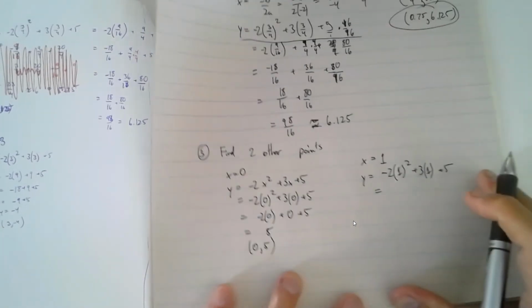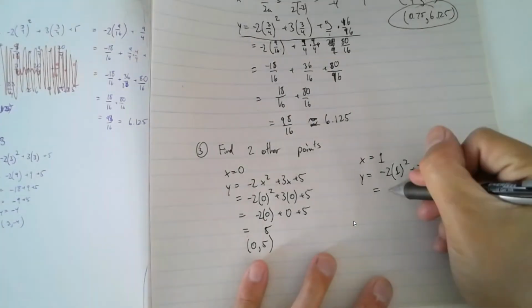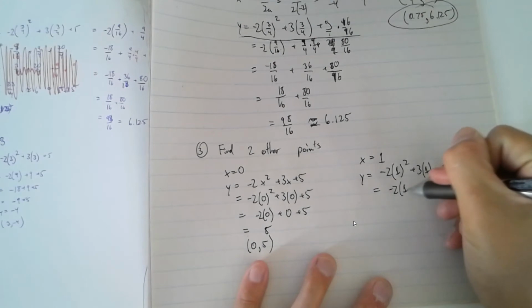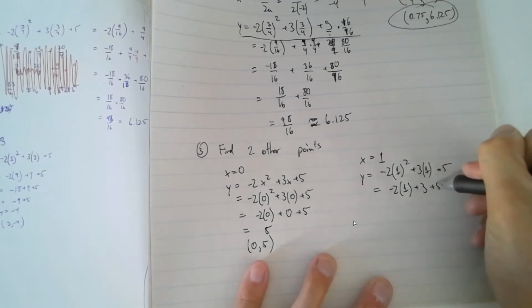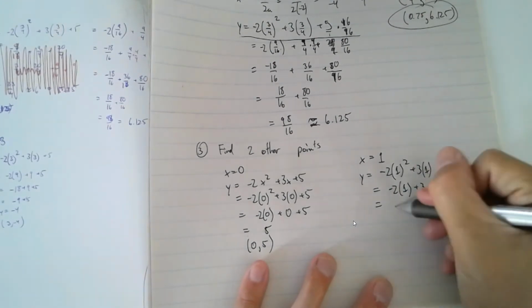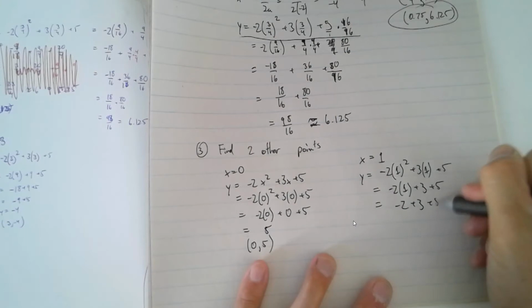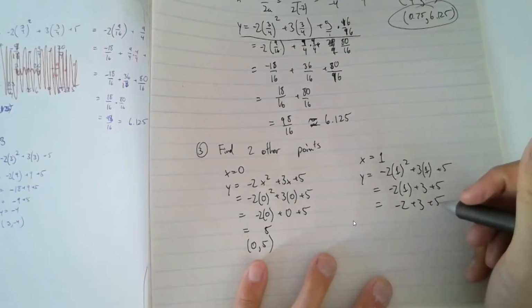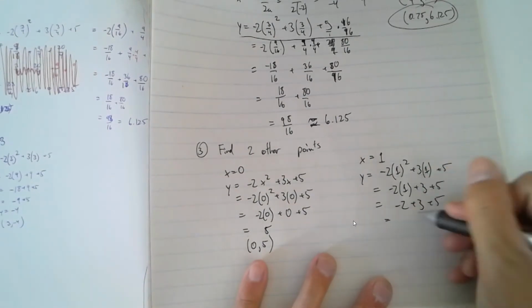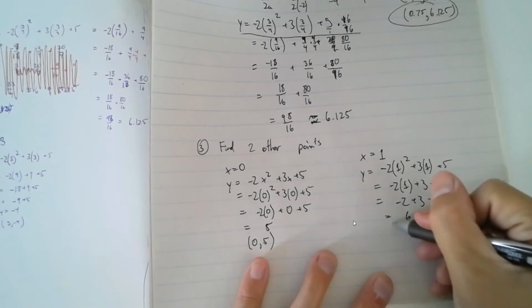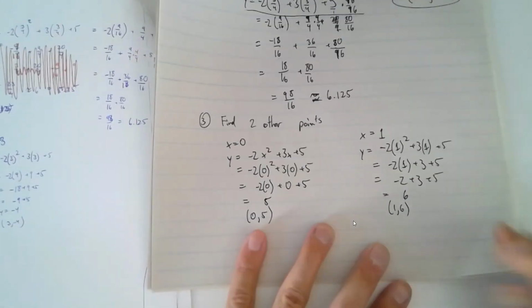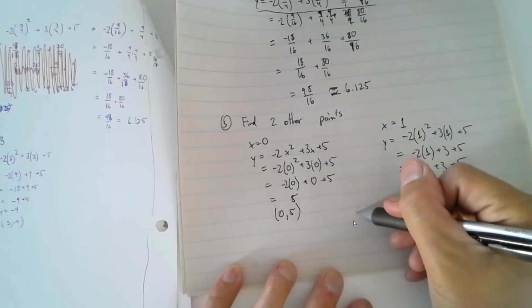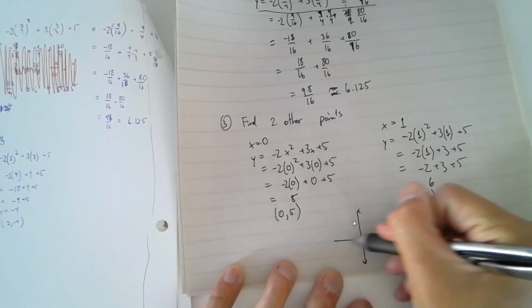So that's going to be negative 2 times 1 plus 3 plus 5. That'll give me negative 2 plus 3 plus 5, which is positive 1 plus 5, so that gives me 6. So I have 1 comma 6, right? So let's go ahead and graph this. This isn't the last step, okay?